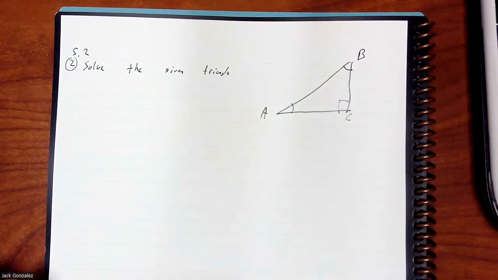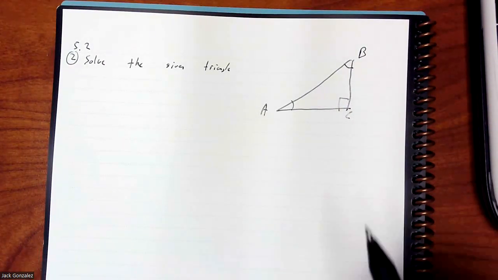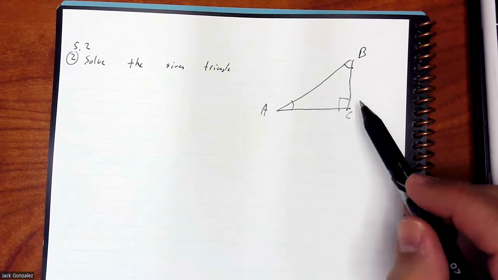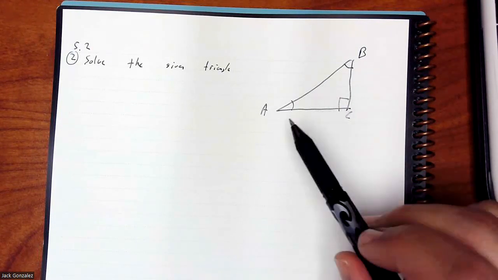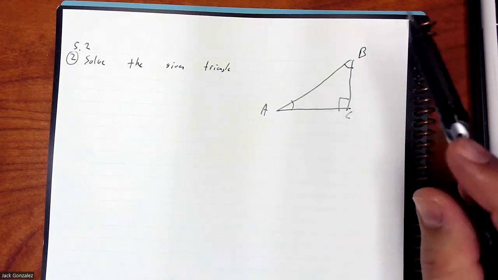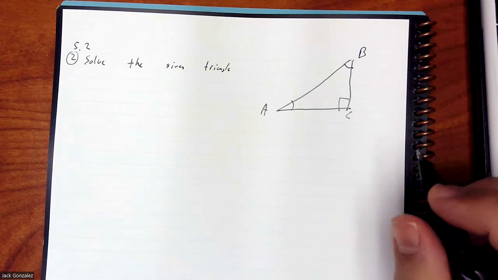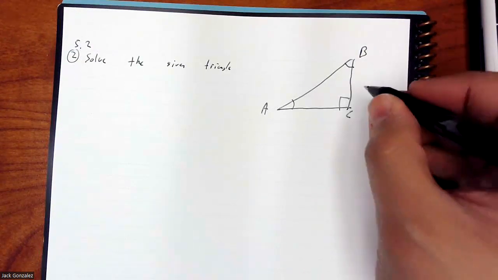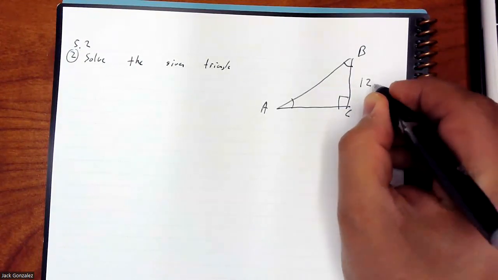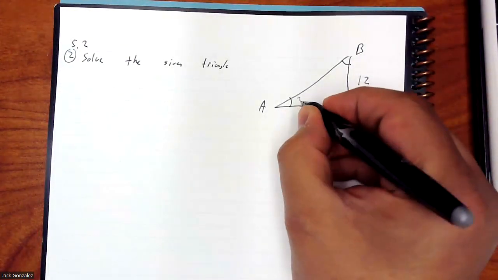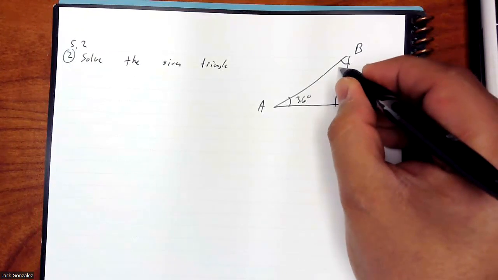A really ugly looking triangle. So C is the 90-degree corner. A and B is up here. The only thing they gave us was 12, the side here, 12, and this angle. And this angle.